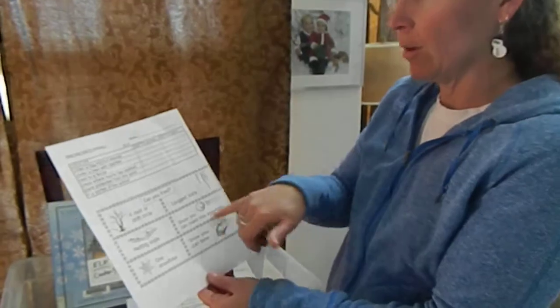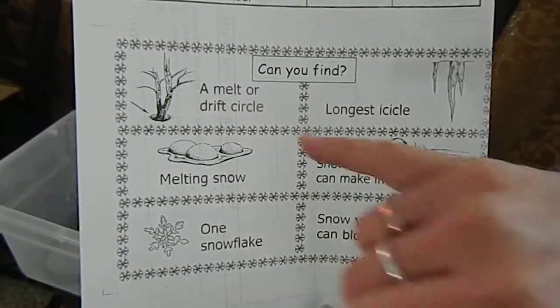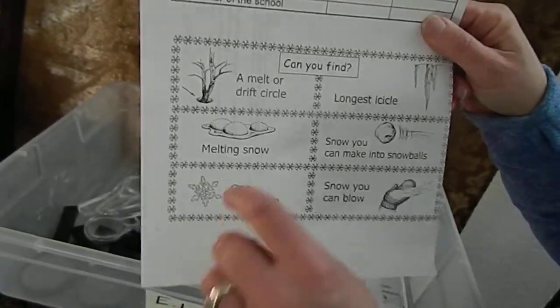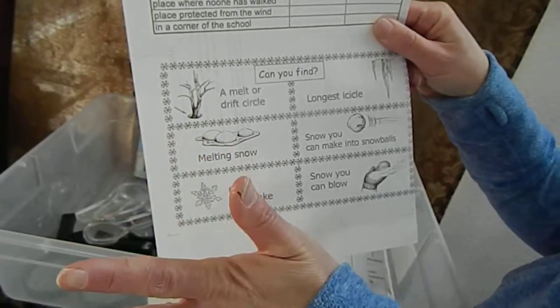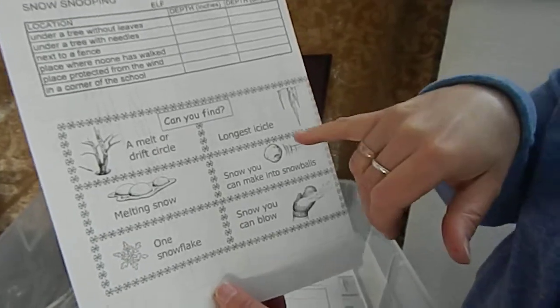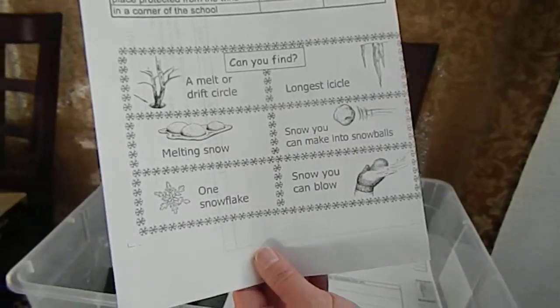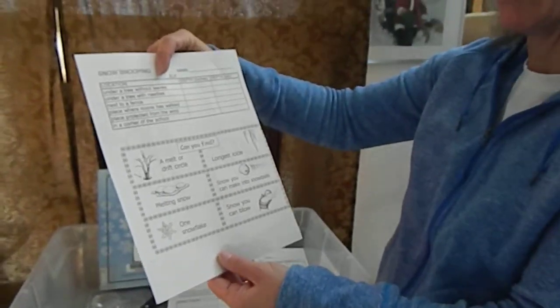And then you can also look if you can find a melt drift circle and maybe ask the kids why that happens. That happens because there's a lot more... I knew this a second ago, and I'm forgetting. I will look it up and add it to a website information. And all these different pictures, see if they can find different things. Melting snows, snow that you can pick up and blow.